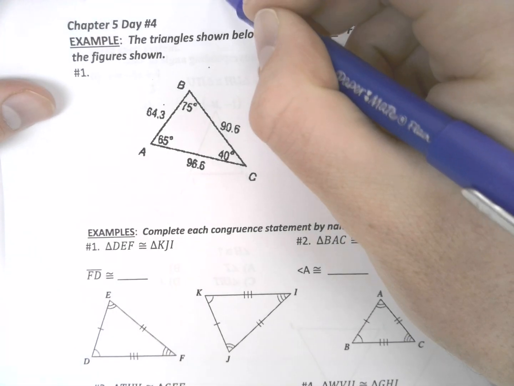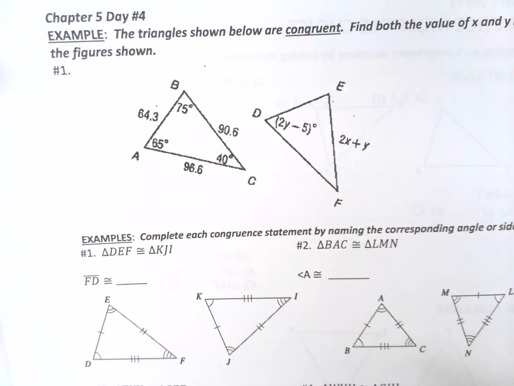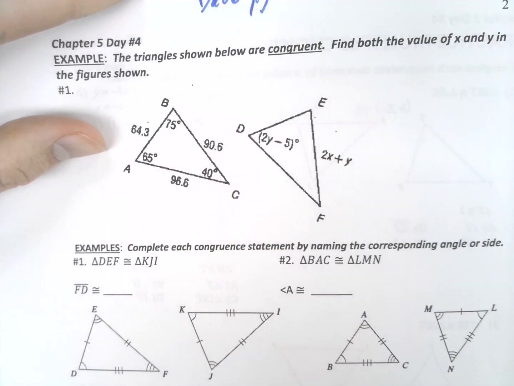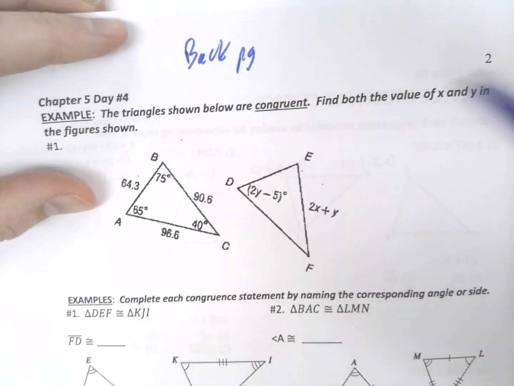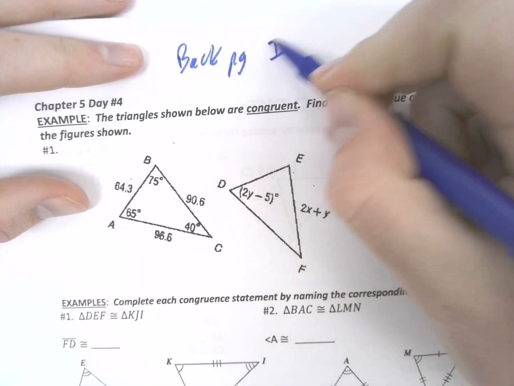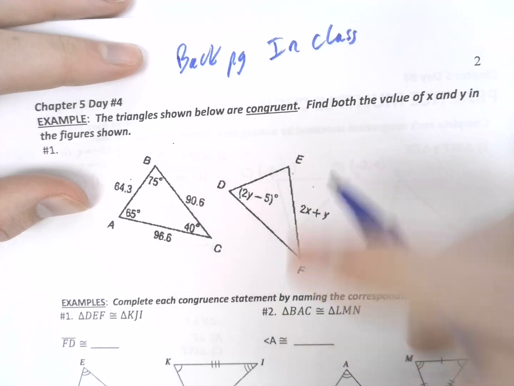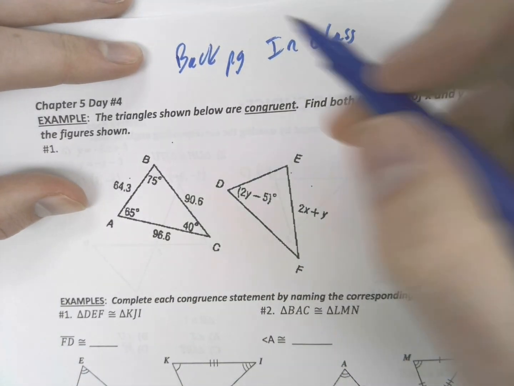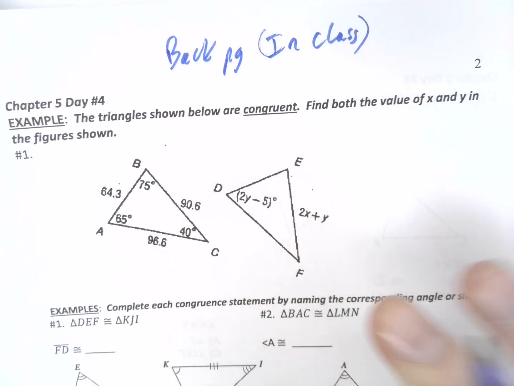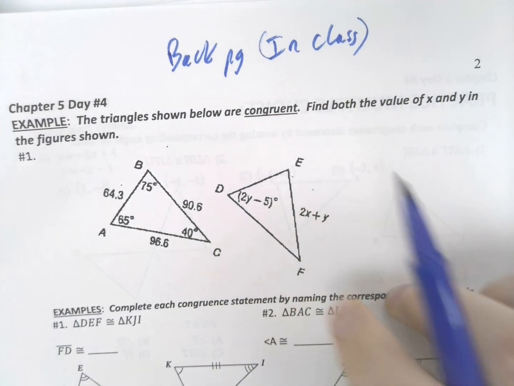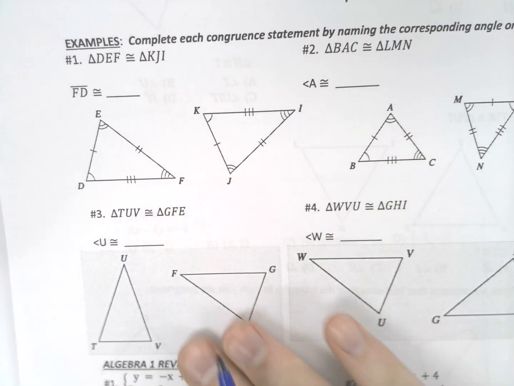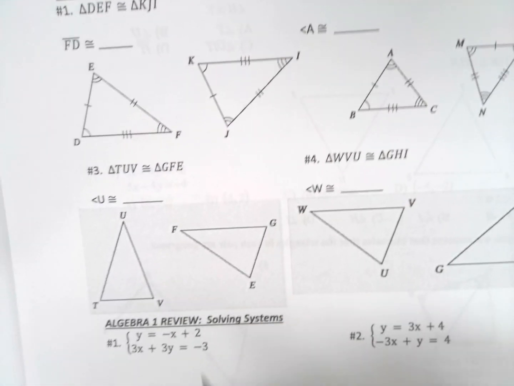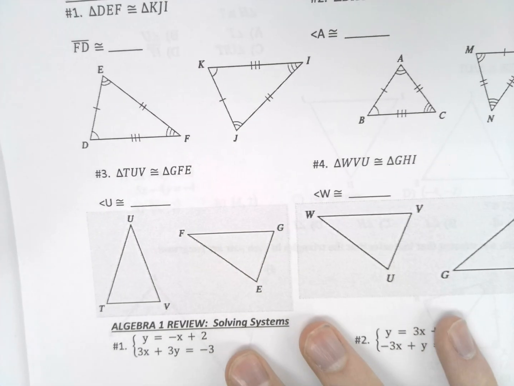But we are already to the final page, the back page. Now, there's going to be a little bit of HW on here, but really, mostly, this is going to be for us to work in class. Again, we like to save our multiple choice for the actual homework. So back page, we're still working in class. I'm going to do one of these with you, and then I'm going to turn you guys loose to see if we can handle some of these problems down here and our algebra review.